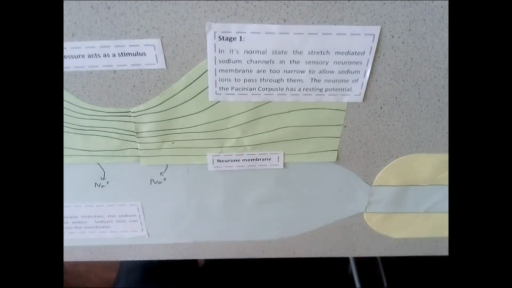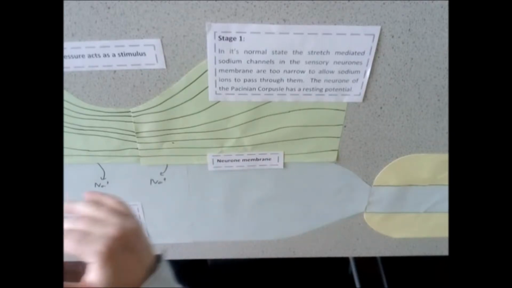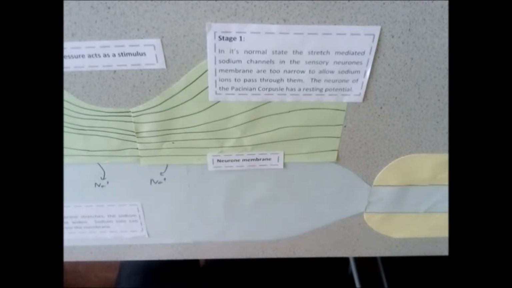They move in by diffusion, down the concentration gradient. So it's not taking any energy, it's not active transport. Because it's straight diffusion down the concentration gradient, you get a really fast influx.